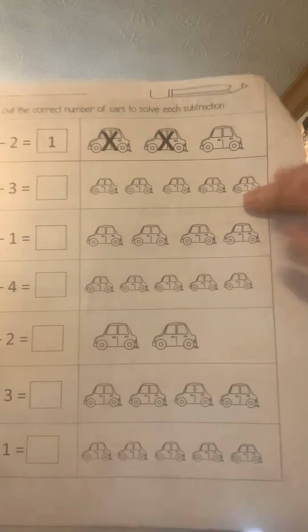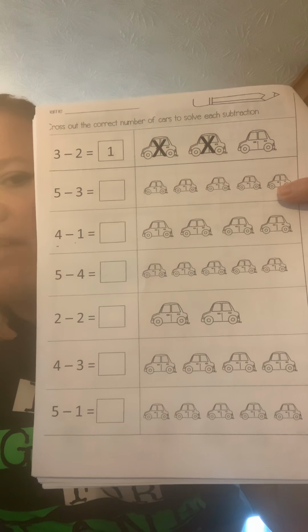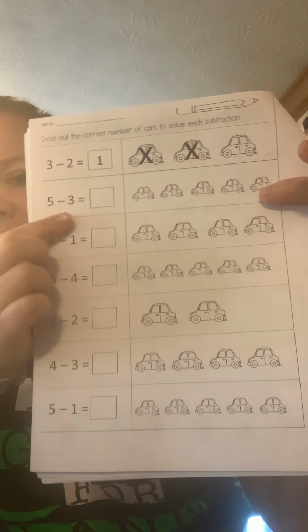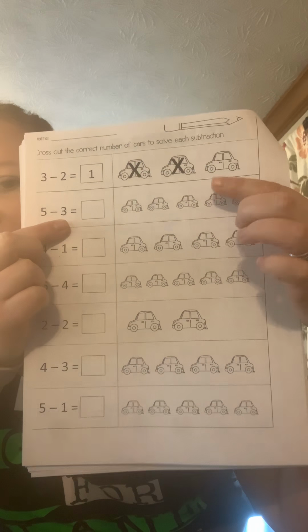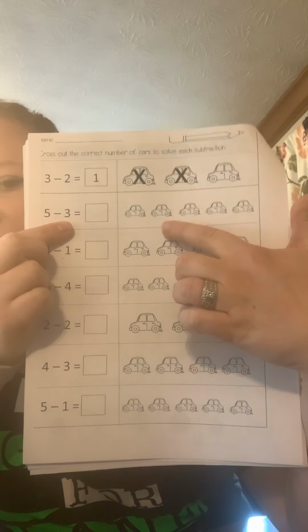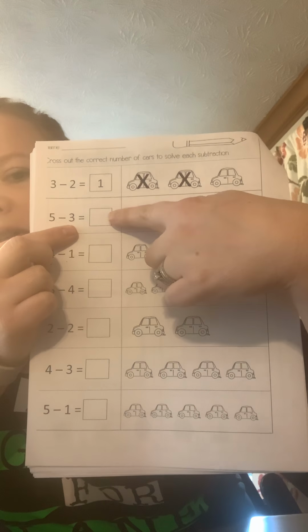All right, after that, we have some addition and subtraction practice. Make sure that they are crossing off the ones that they are taking away. So I have 5 cars. I'm taking 3 away. I'm going to put an X on 3 of those cars so that I see I have 2 cars left. And write the number 2 in that spot.